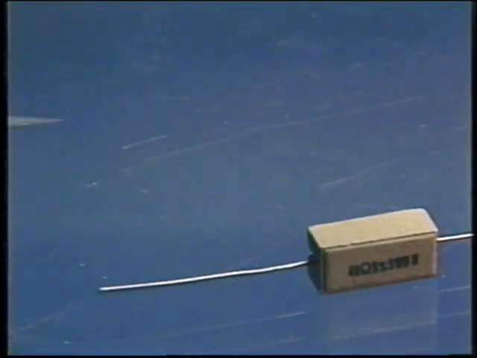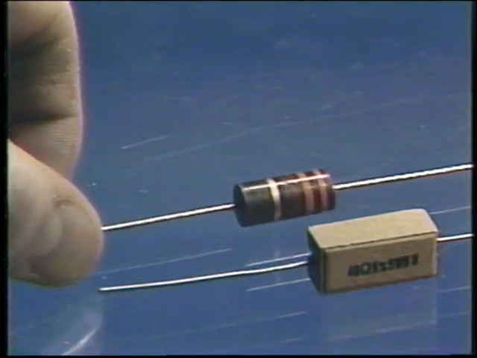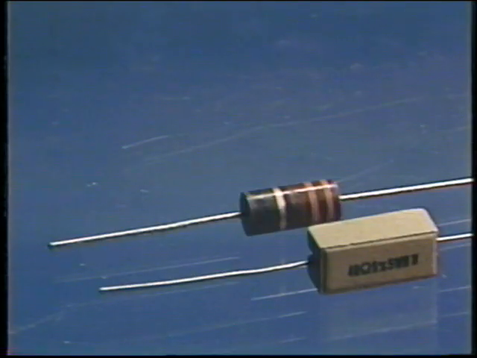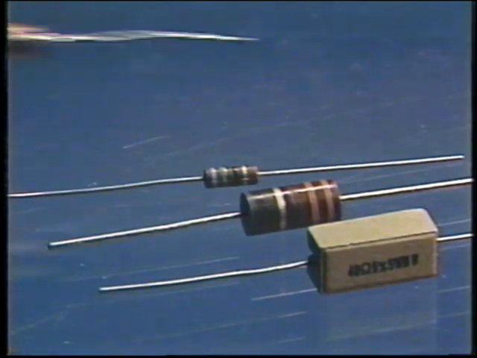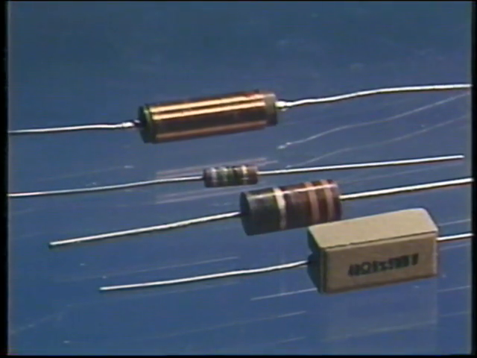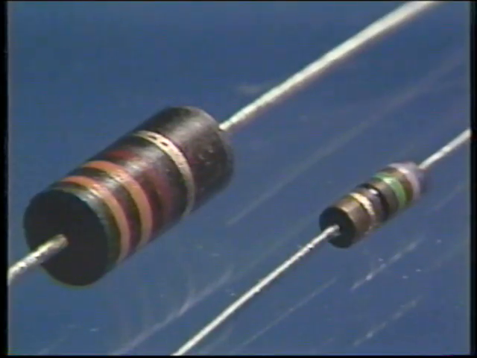A fixed resistor is usually composed of carbon and an insulating material. The percentage of the two materials in the mixture determines the resistance value of the resistor. This resistance value is usually color-coded in the form of bands on the body of the resistor.